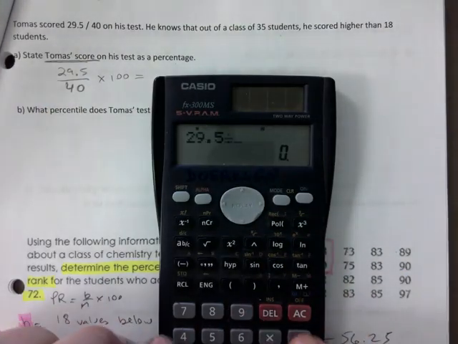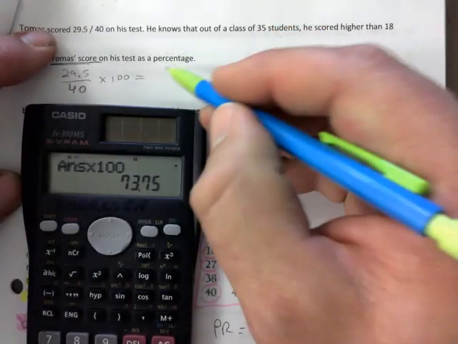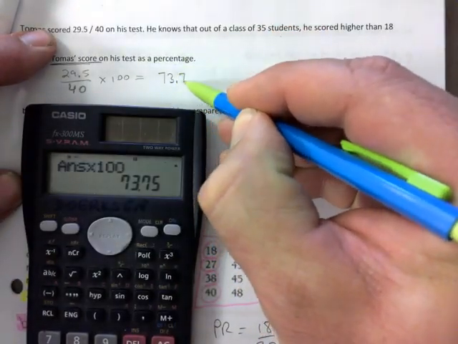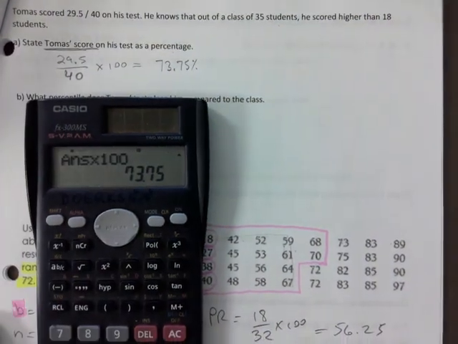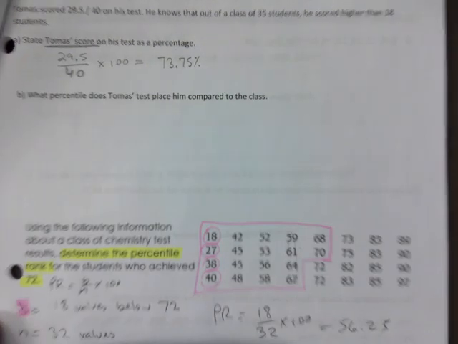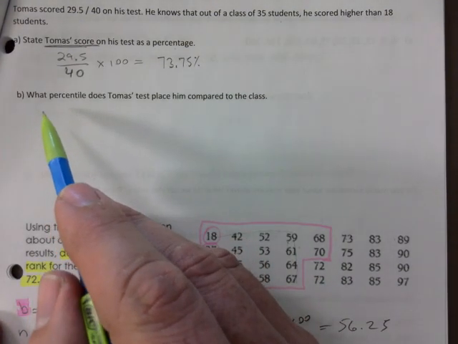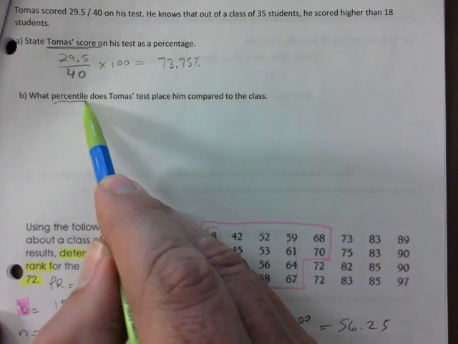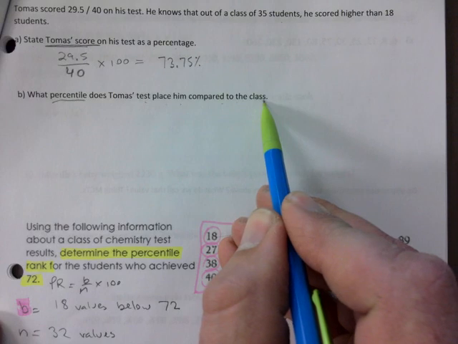So we go and do that. There we go, 73.75% was the test score. That's not a percentile ranking. This is just the test score. Okay. B. What percentile does Thomas's test place him compared to the class?